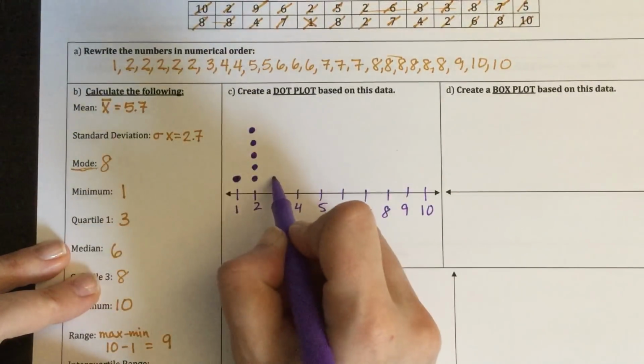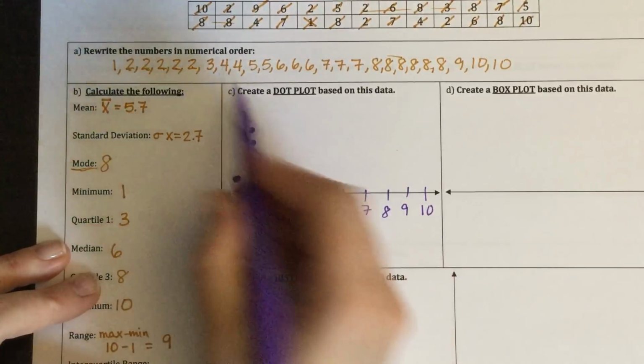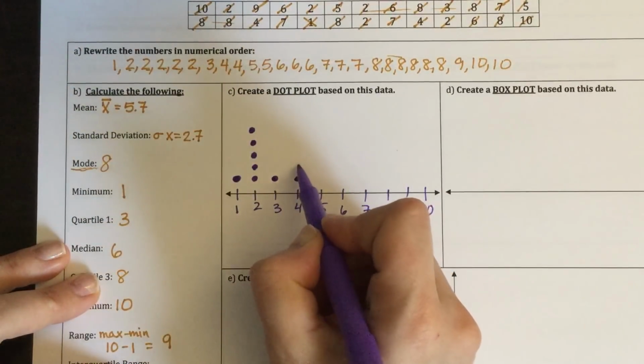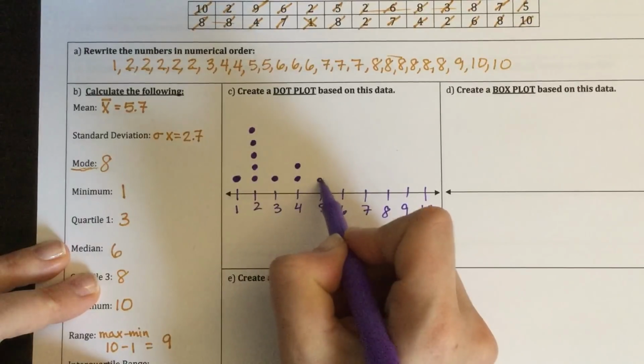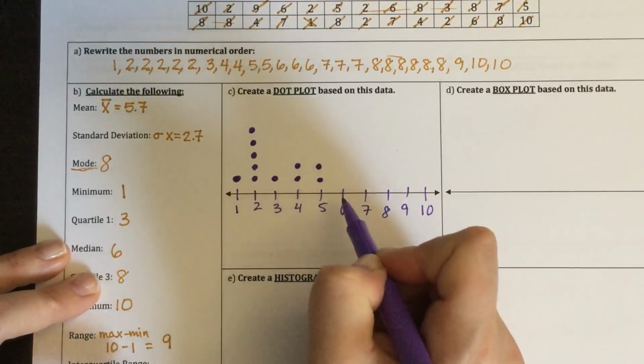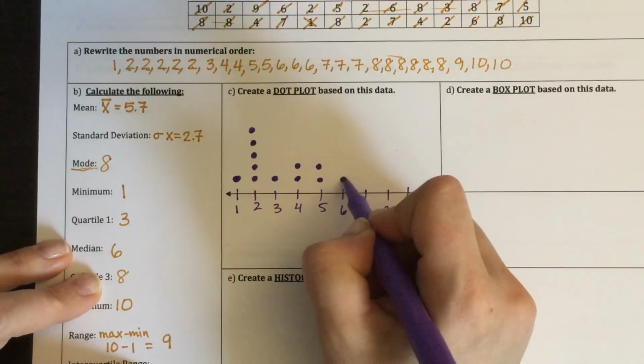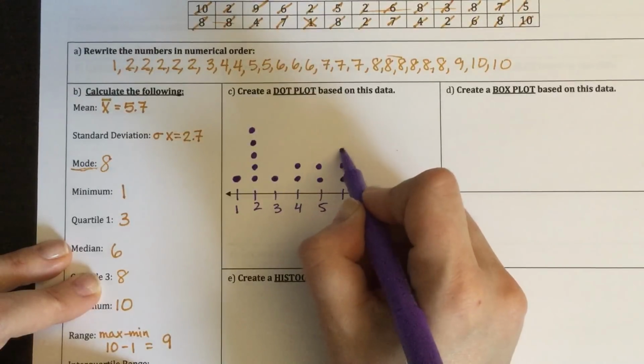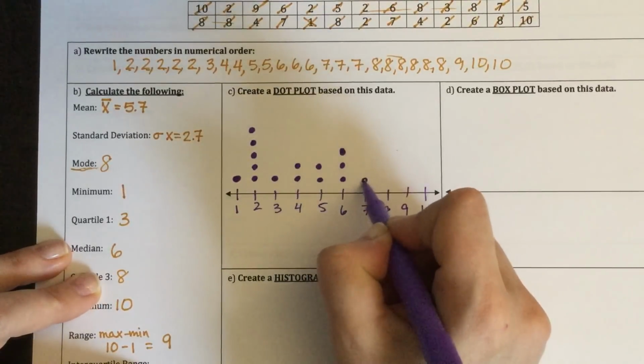3 has just got 1. 4 has 2. 5 has 2. 6 has 3. And so does 7.